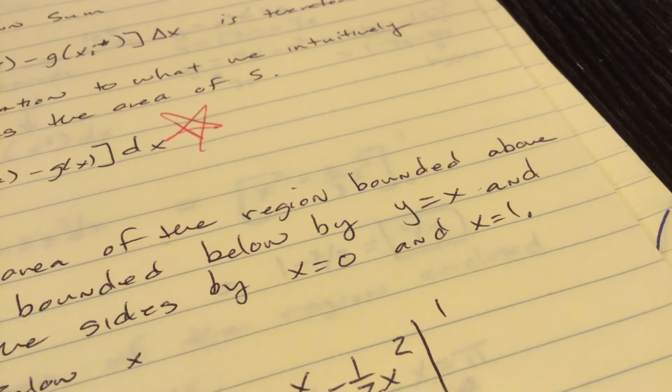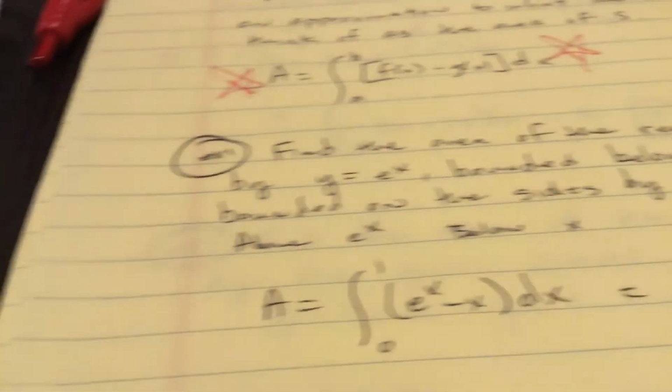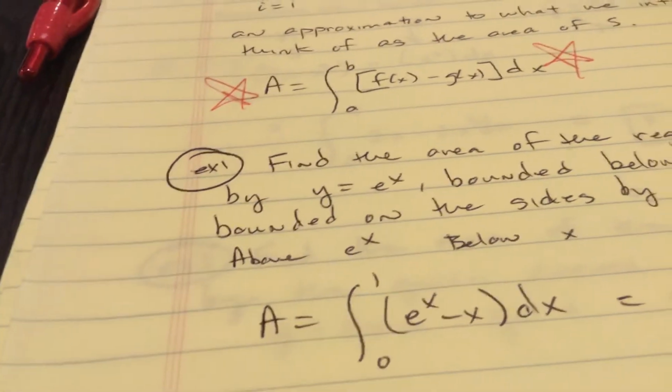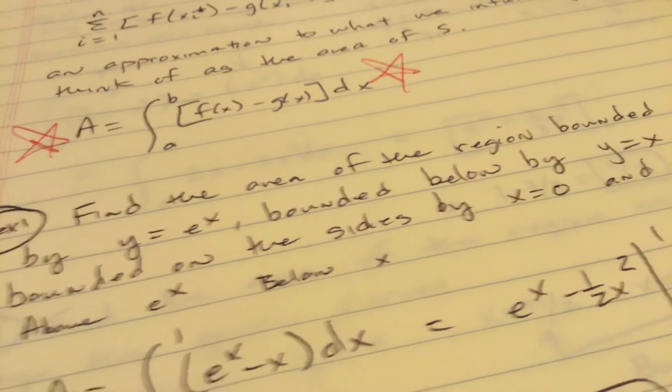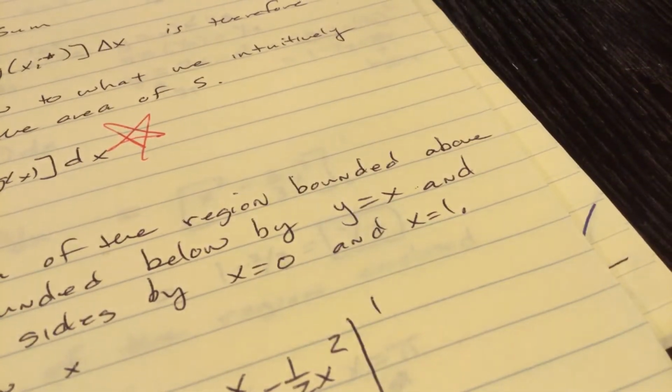So like above, in this little example I had above, it was bounded above by y equals f of x and bounded below by y equals g of x. And it's bounded on the sides by x equals 0 and x equals 1. I've given you everything you need to know.